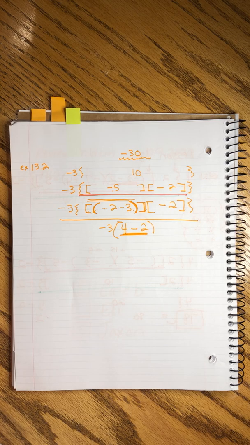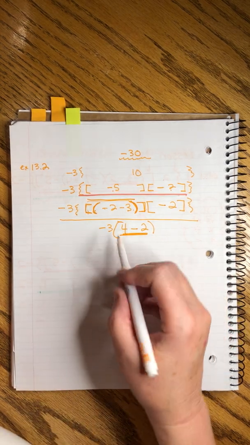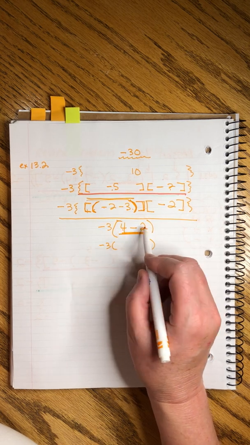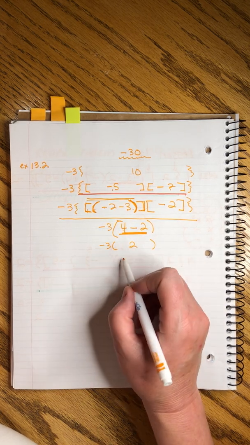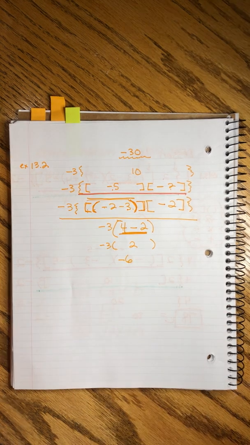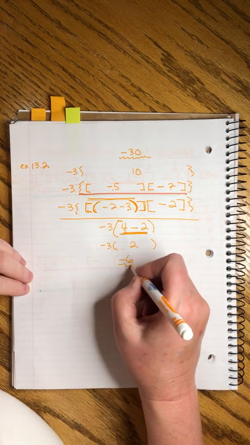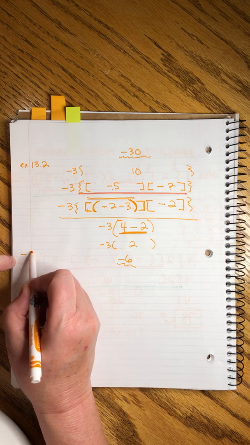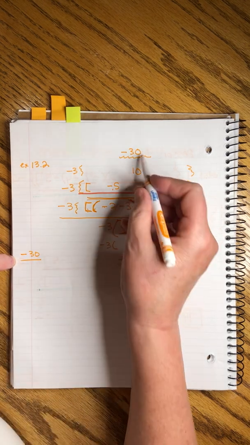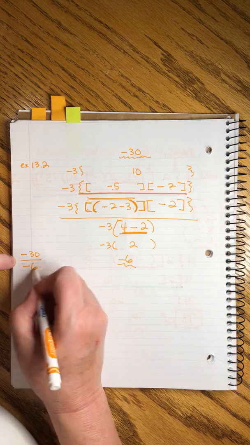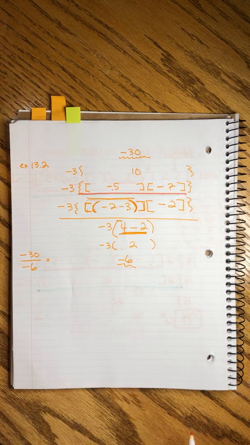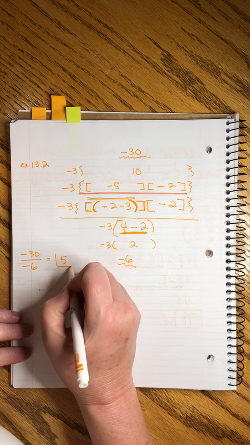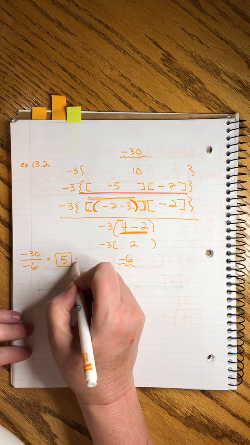I hate recopying. So now let's go down this way. The minus 3 stays the same, and we can do the work inside. 4 minus 2 is 2, and so this becomes minus 6. That's the other piece we need. So now I'm going to write those two together right here where I've got a lot of room. It's minus 30 on the numerator and minus 6 on the denominator, and we can simplify that. Oh, that's just 5. Positive 5. And that's the correct answer.